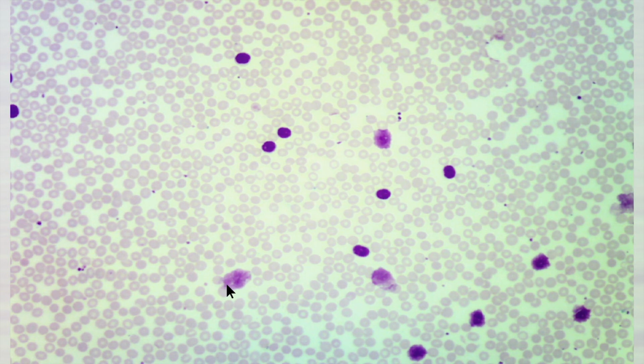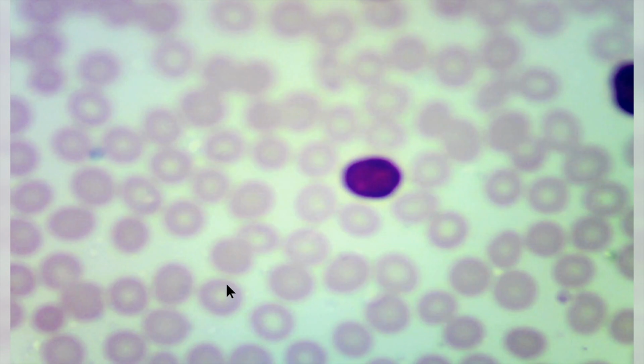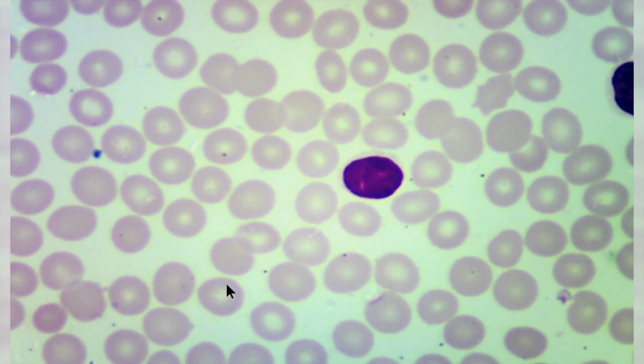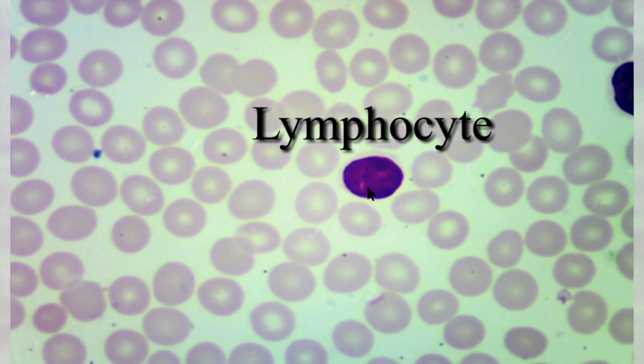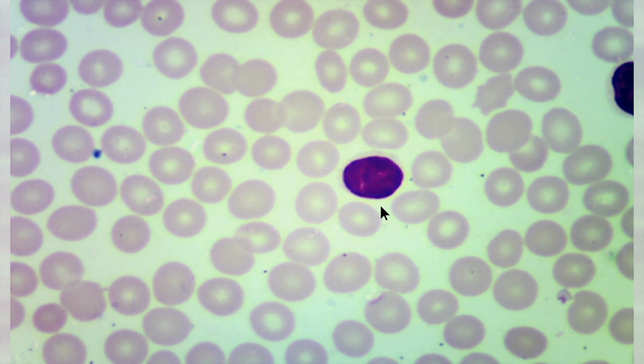I would like to go to higher power to be able to show you some of these cells, and you can see this lymphocyte. At first it appears like a normal lymphocyte, but you need to pay attention to the size of the cell. This cell is about 1.5 to 2 times larger than a red blood cell. So this is a relatively large cell, but it is not a blast. It is much smaller than blast cells.